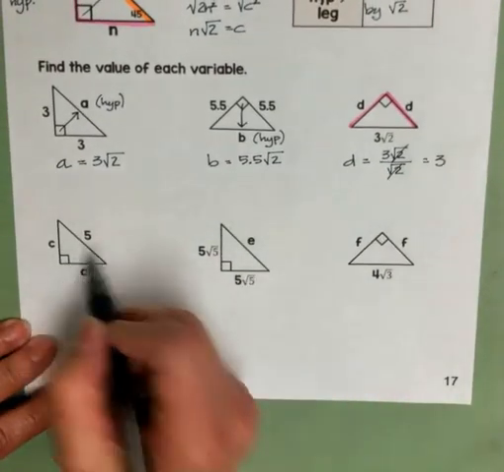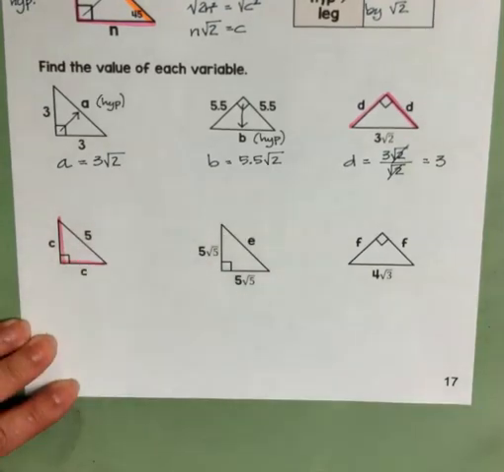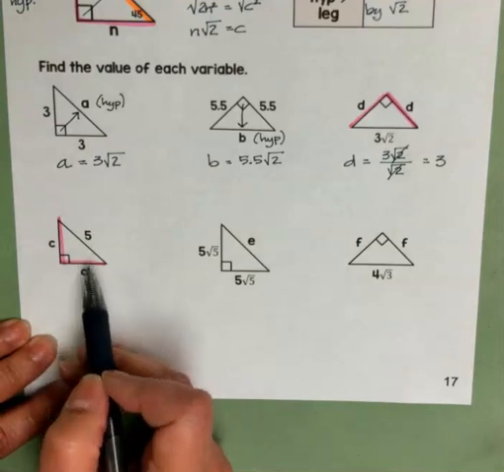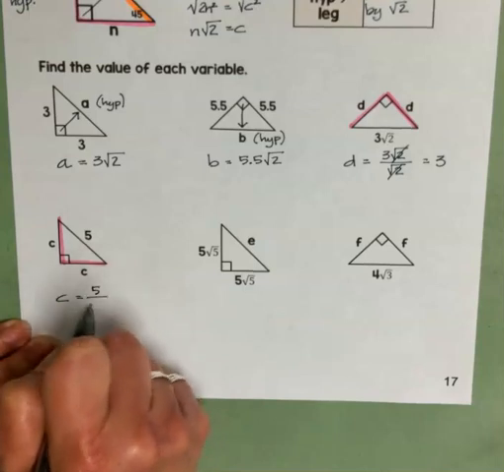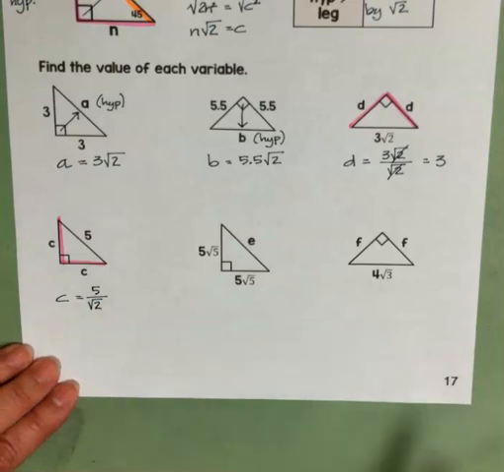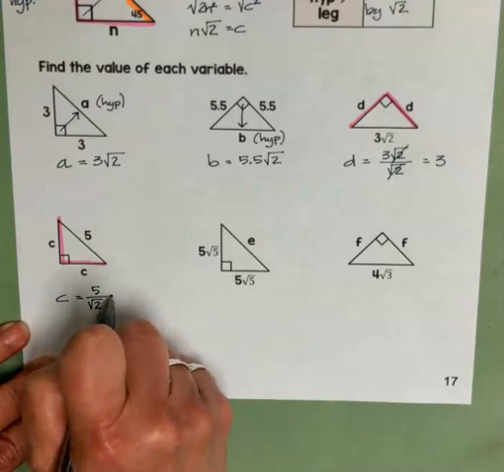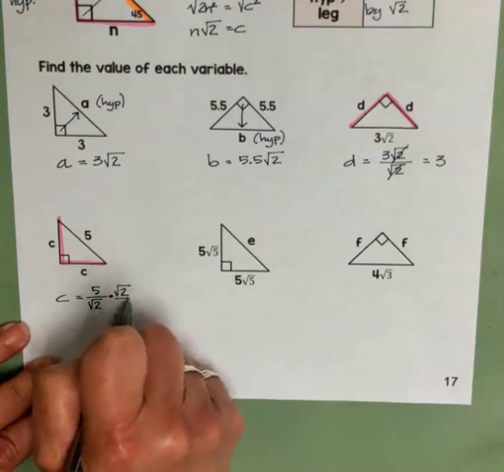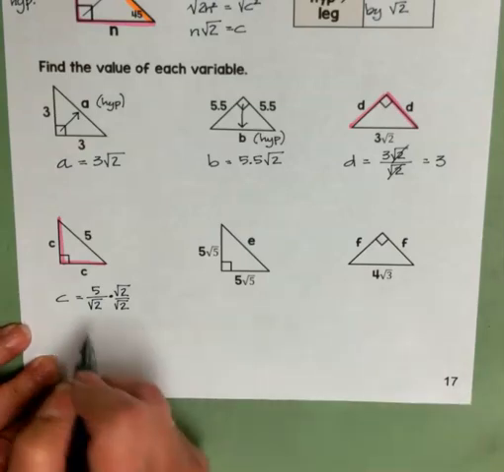Coming down to this example, again, we're given the hypotenuse, we're trying to find the legs, so we're going to divide the hypotenuse by the square root of 2. Okay, now here's where we need to rationalize. We cannot leave a radical in the denominator, so we're going to multiply it by the square root of 2 over the square root of 2, which is equivalent to 1. And anything times 1 has the same value, it's just going to look different.